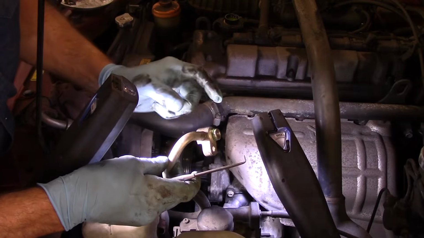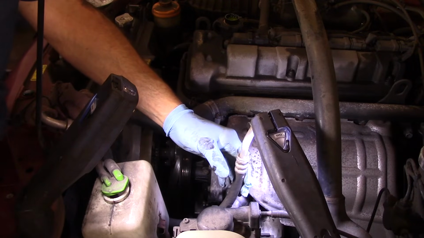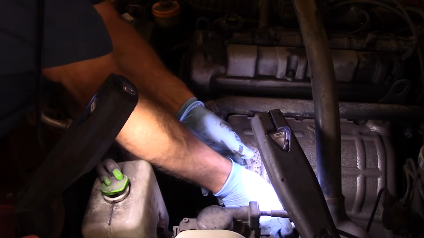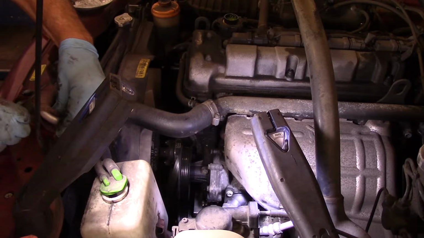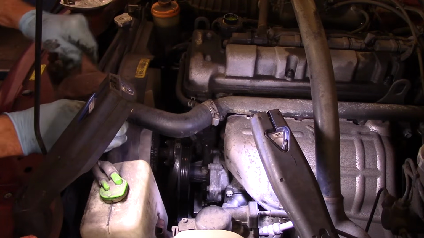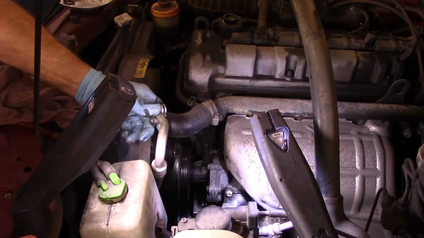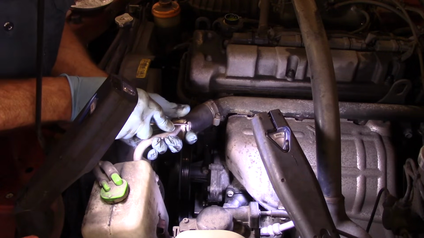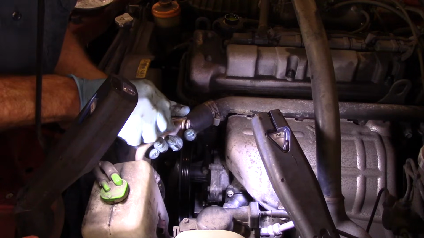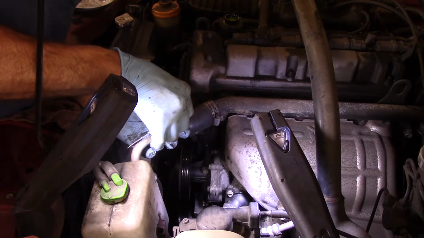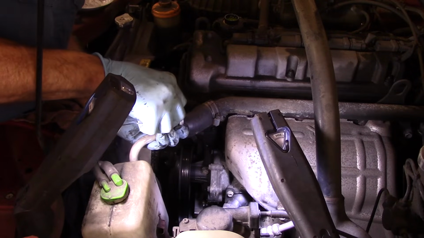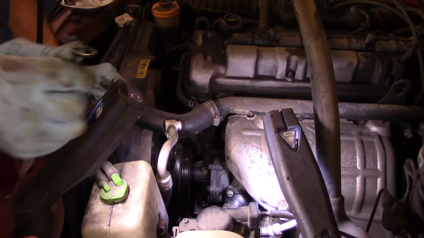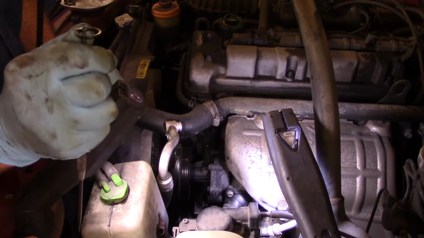Alright, and now we'll put this back in down the bottom, and then we're going to change the O-ring on the other hose. As tempted as you are to reuse these old O-rings, don't do it.